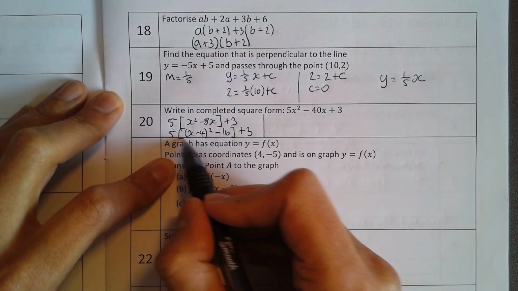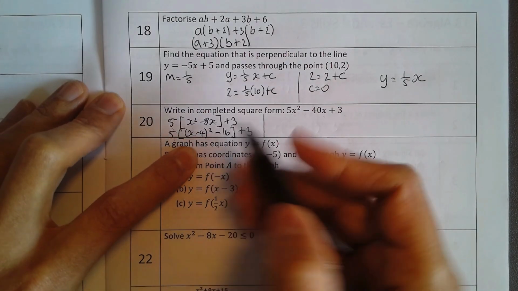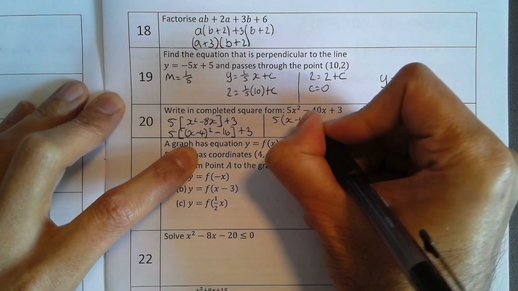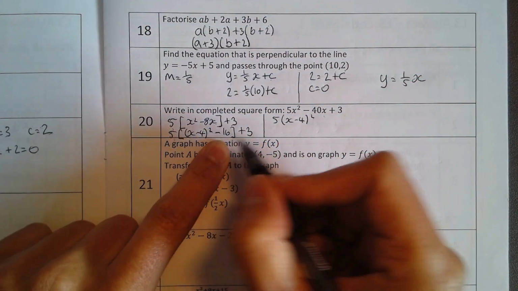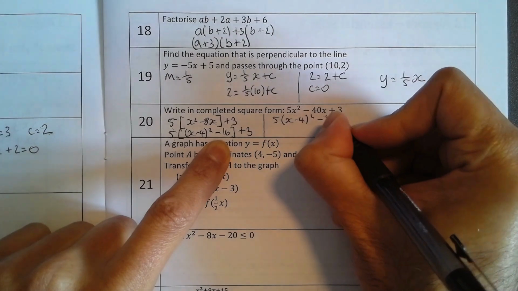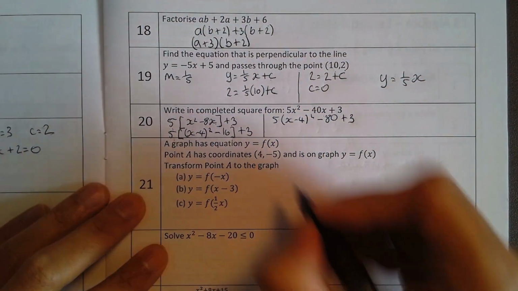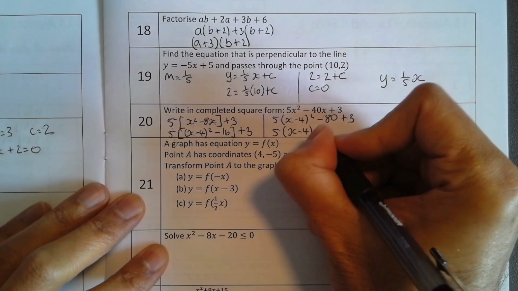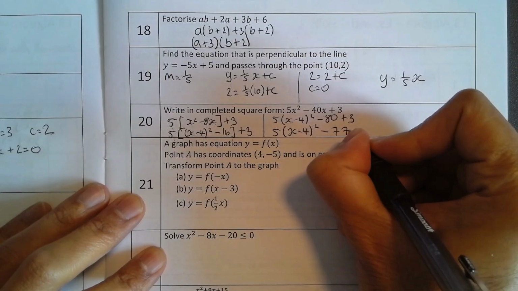Okay, so now I'm going to expand my brackets again over here, so I'm going to keep this part. So I've got 5 times x take away 4 all squared. And then I've got 5 times 16, which is 80, but it's take away, so I've got take away 80, and I've also still got this plus 3. So my final answer here is going to be 5 times x take away 4 all squared, and then that's going to be take away 77.